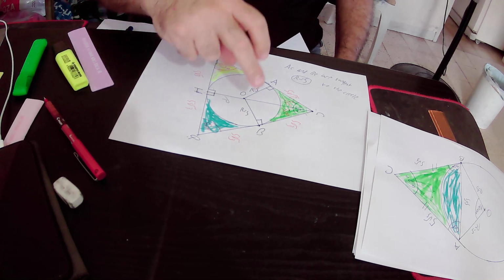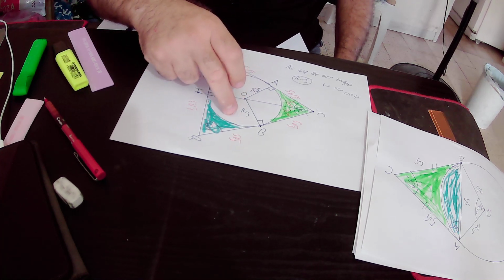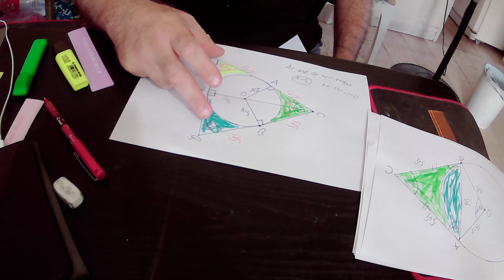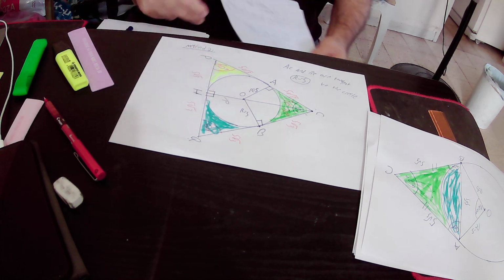Those two triangles are congruent to each other, so those two angles are equal to 60 degrees.